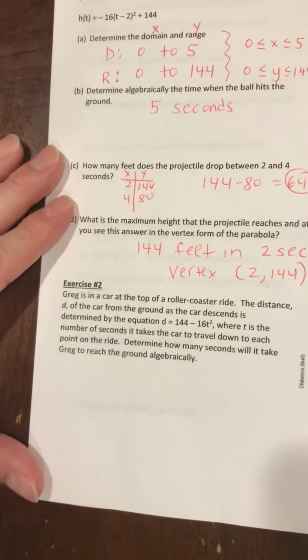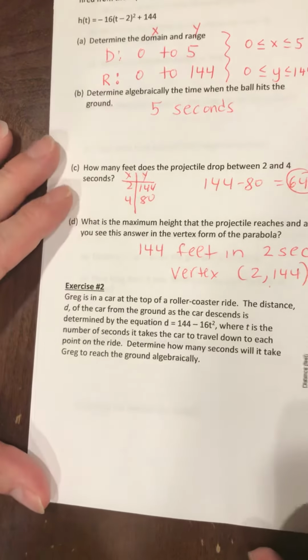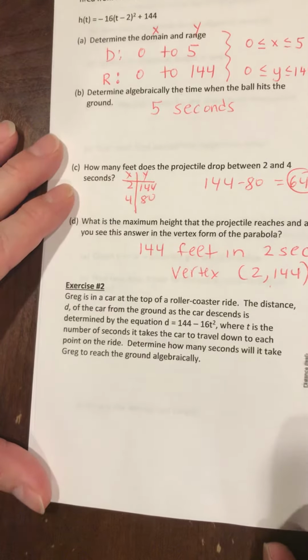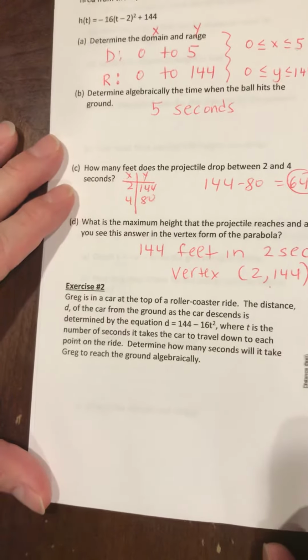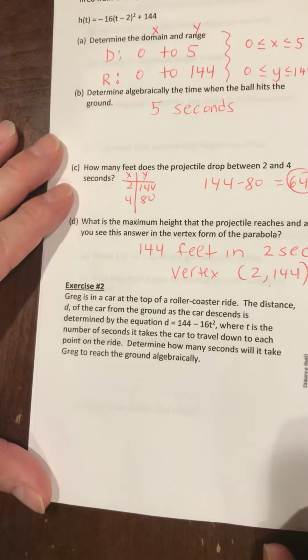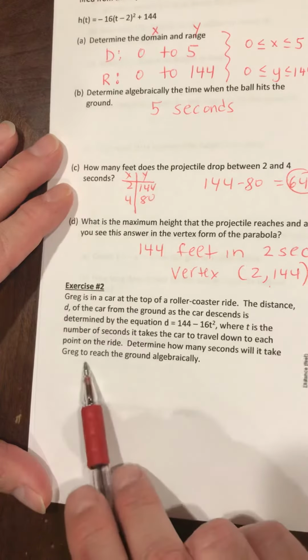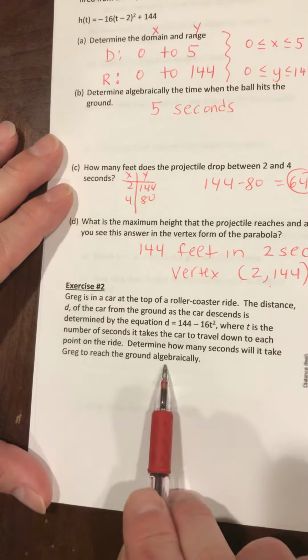All right, guys, this is question number 2. It says, Greg is in a car at the top of a roller coaster ride. The distance d of the car from the ground as the car descends, that means goes down, is determined by the equation d equals 144 minus 16 t squared, where t is the number of seconds it takes the car to travel down to each point on the ride. Determine how many seconds it will take Greg to reach the ground algebraically.